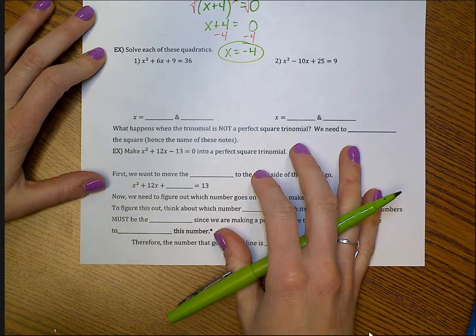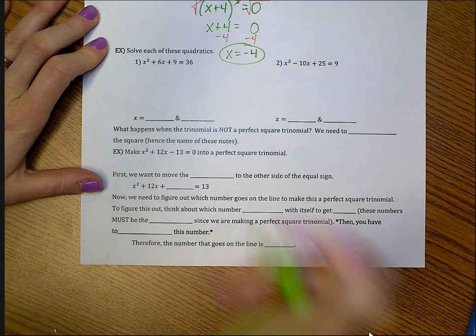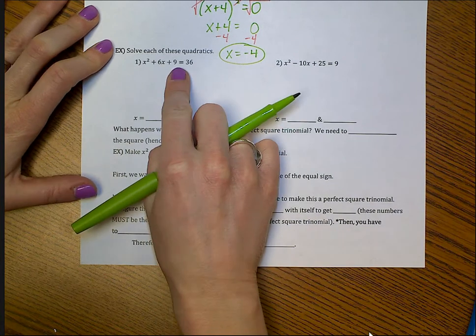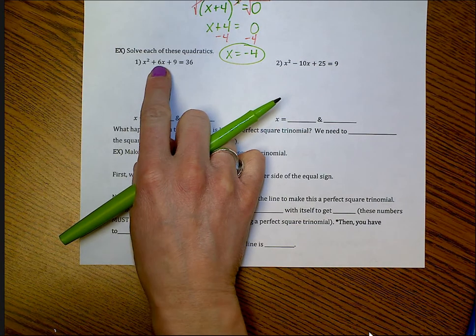All right, let's practice a few of those. So again, the point of this is to take a quadratic that I would not be able to use square roots on, which this one I wouldn't because there's that 6x term. I'm going to change it, though, to something that I could use square roots on.